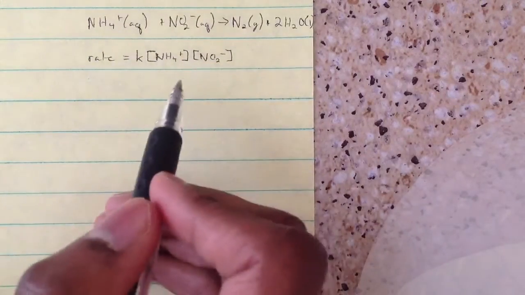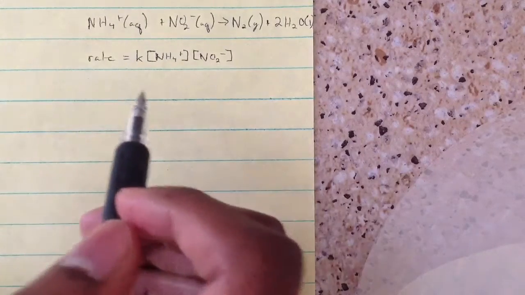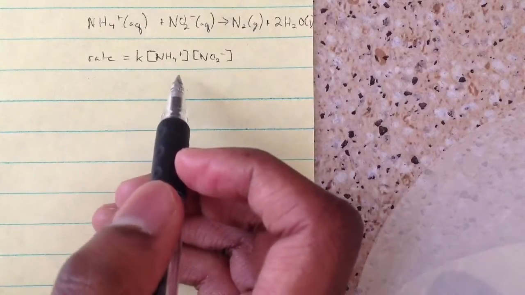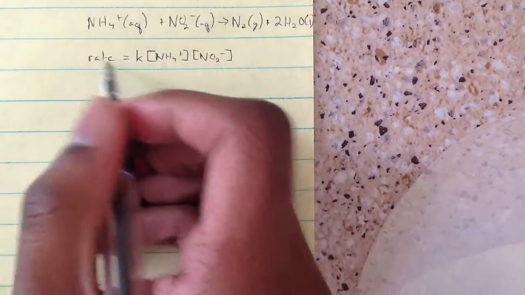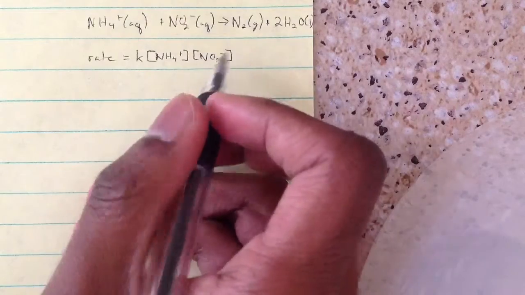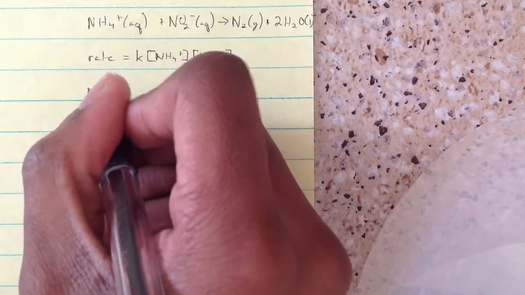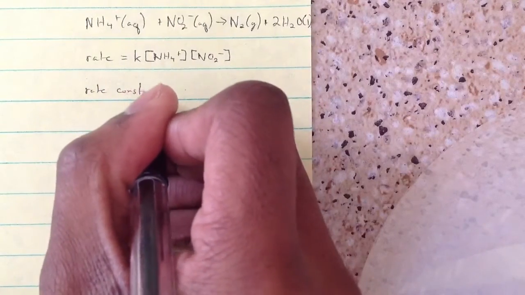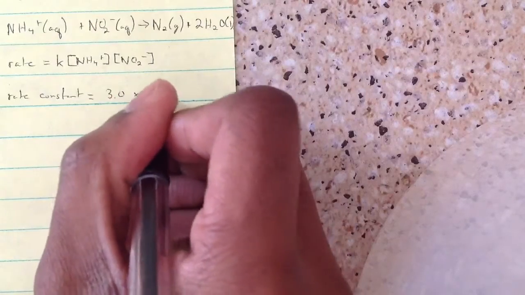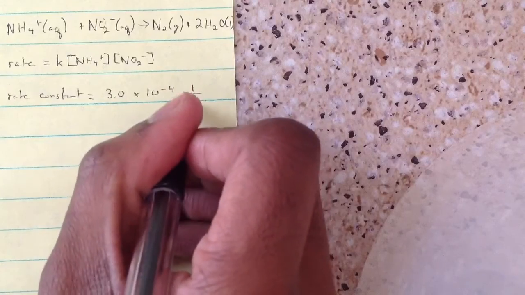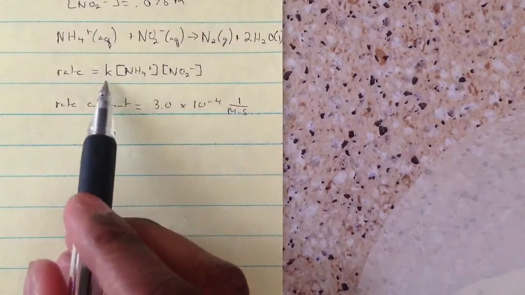One, they have to give you data. If they give you an initial set of data, then you can figure it out. Otherwise, if they give you the K constant, then you can actually know what the order is. And here's why. If they gave you the rate constant, which is 3.0 times 10 to the negative fourth, 1 over molarity times seconds, this actually gives you what K is.